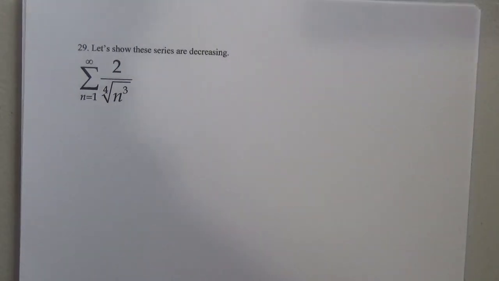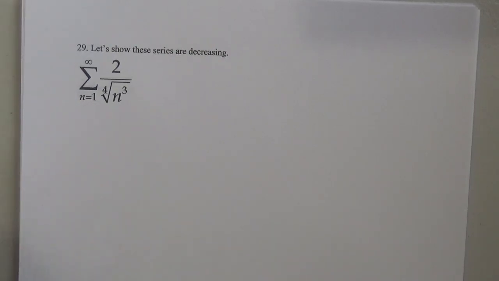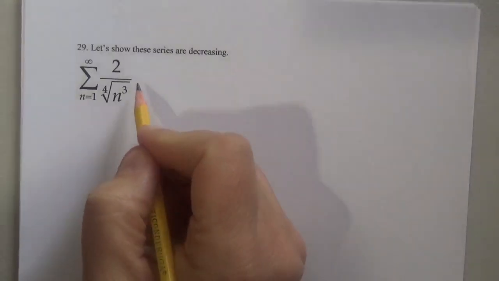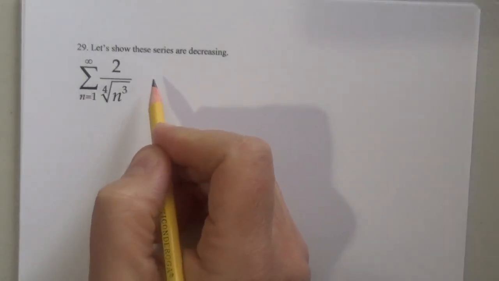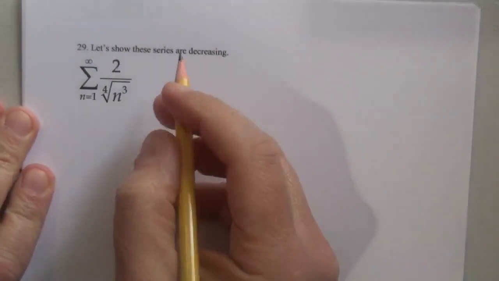Okay, so we need to show that sometimes a series is decreasing over an interval, in this case from 1 to infinity, in order to use some different tests. We're actually supposed to use that for the integral test. In order to use the integral test, you're supposed to show the series was decreasing, but I didn't feel like doing it. But we need it for alternating series, so I thought I would revisit it.